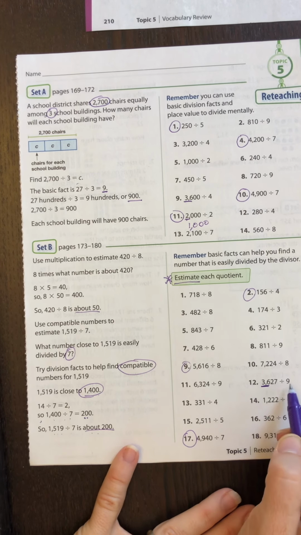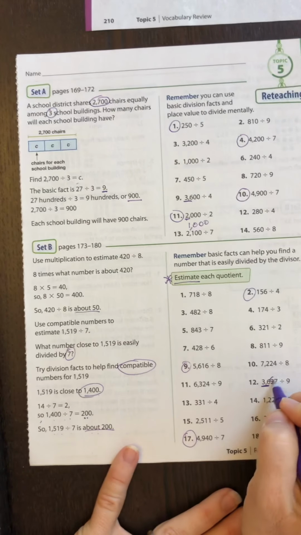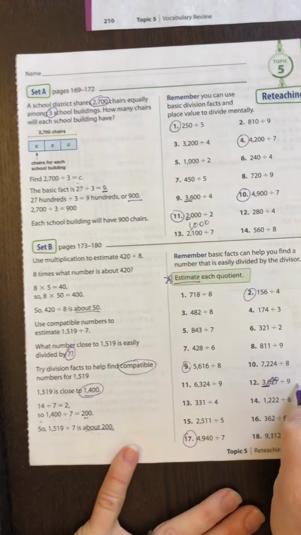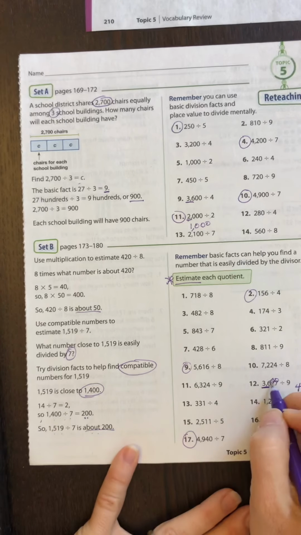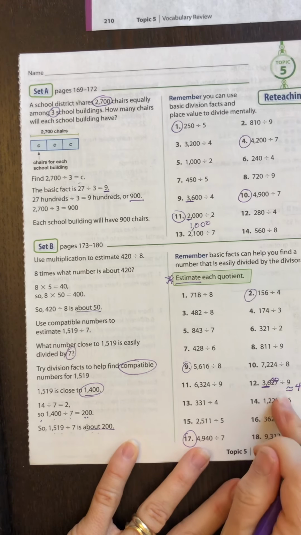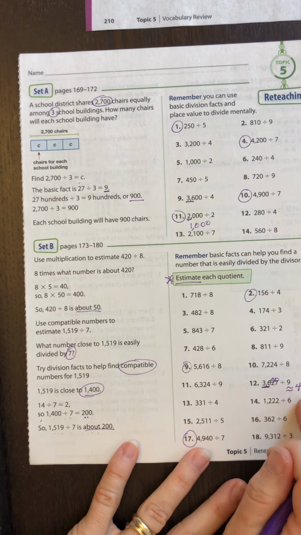I know that 36 divides by 9 evenly. So I'm just going to turn these into zeros and say 3,600 divided by 9. 36 divided by 9 is 4. Then I have 2 zeros because I rounded. So it's about, I use the squiggly, it's not exactly equal to, but it's about 400.